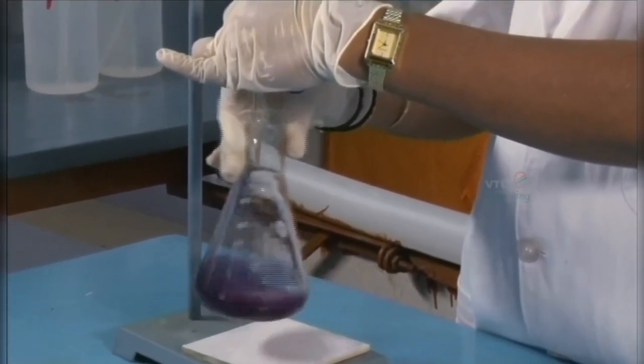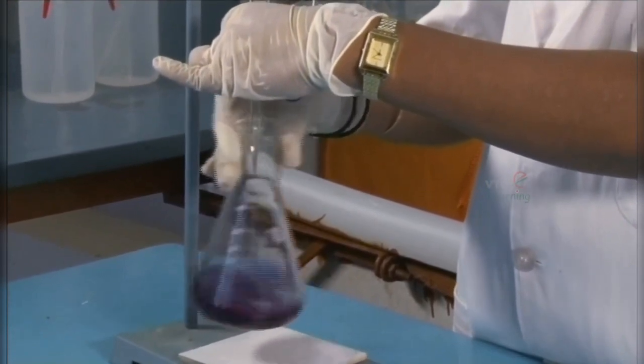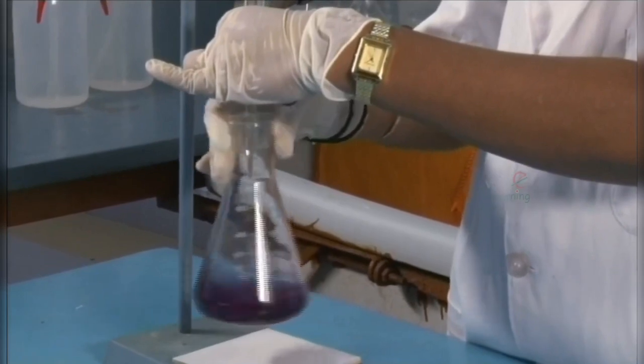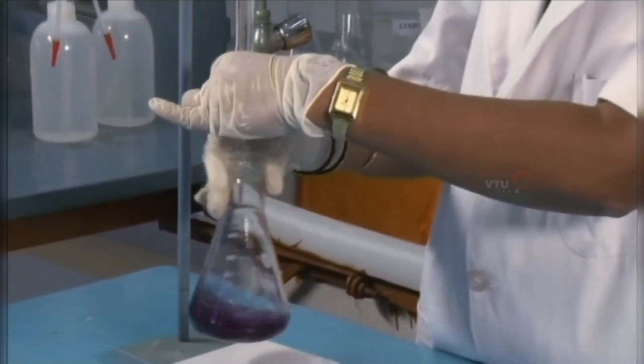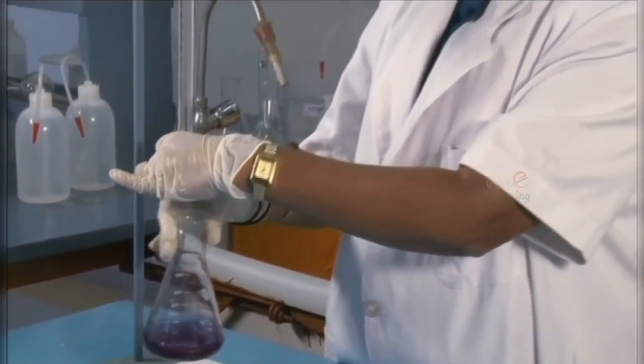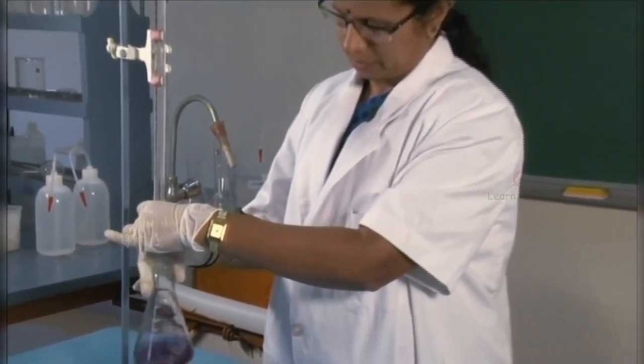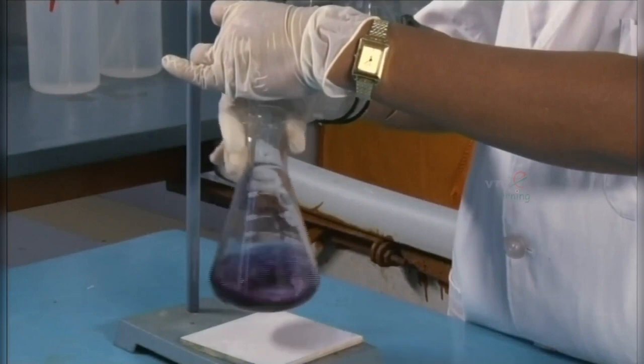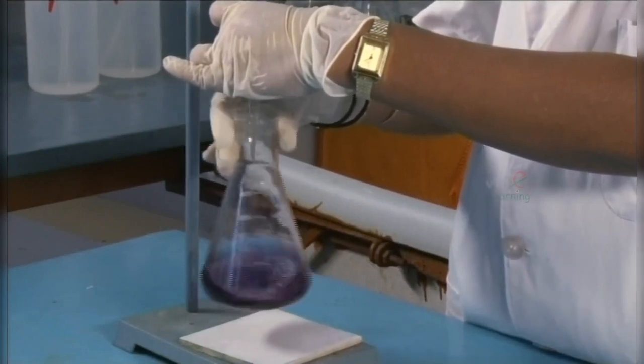Disodium salt of EDTA forms the complex with free calcium ions. At the end point, the wine red changes to blue.